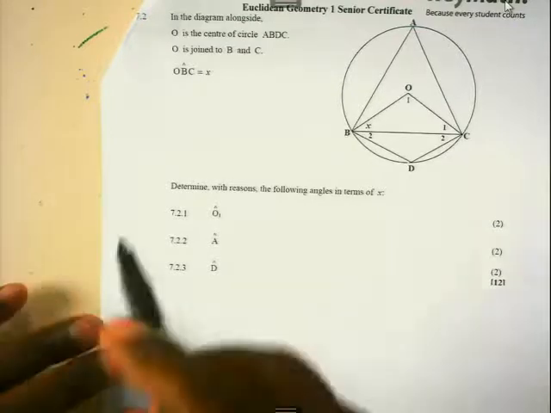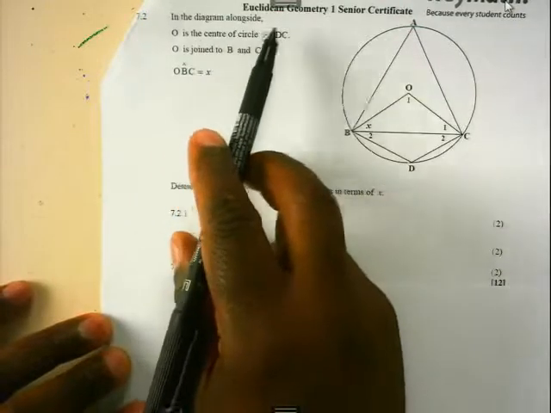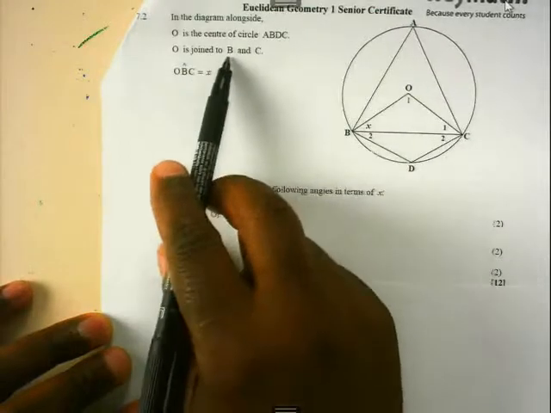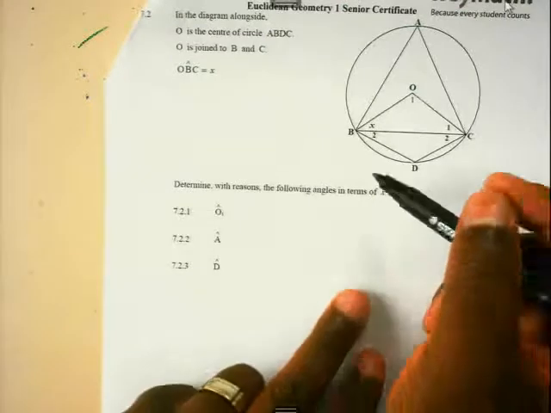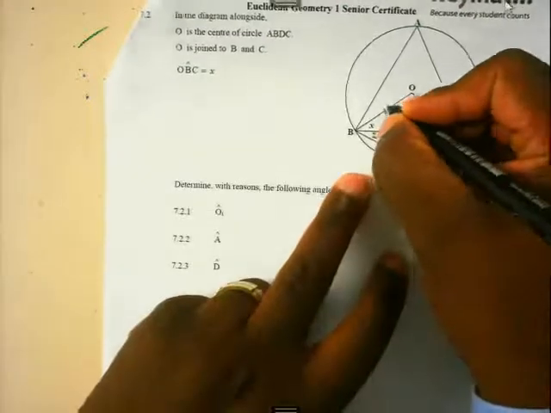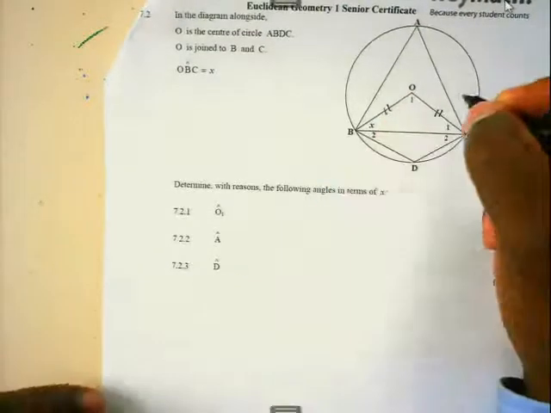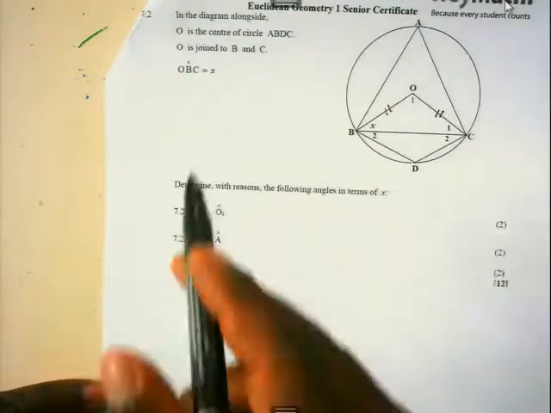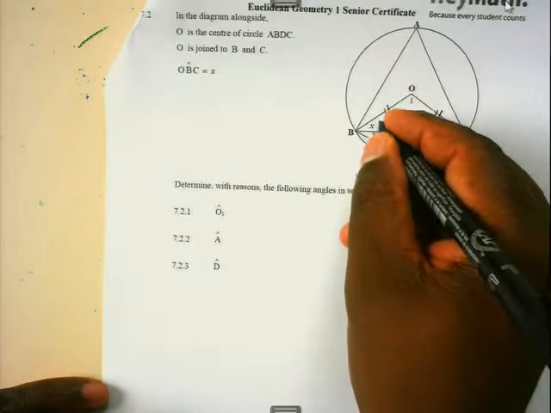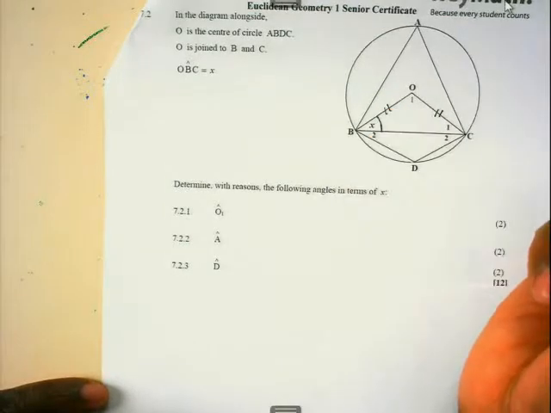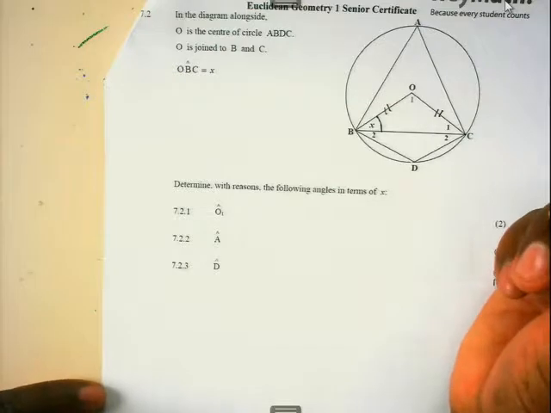Thank you. In the diagram alongside, O is the center of the circle ABDC. O is joined to B and C. What does that mean? It means OB is equal to OC because those are the radii of the same circle. Angle OBC is equal to x. This angle here is marked x. So the first question: determine with reasons the following angles in terms of x.